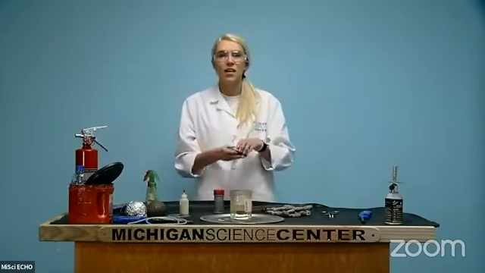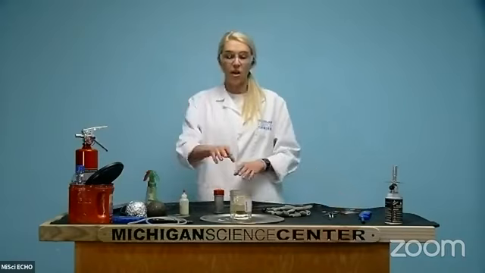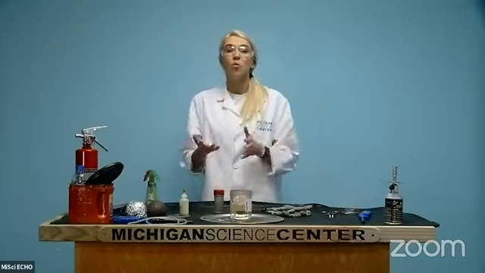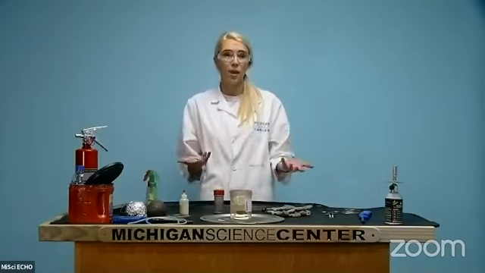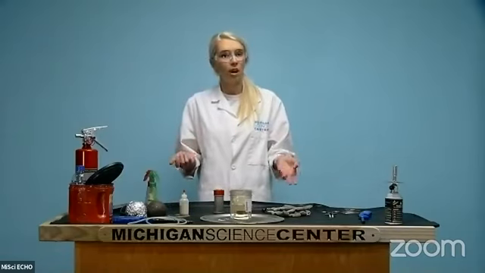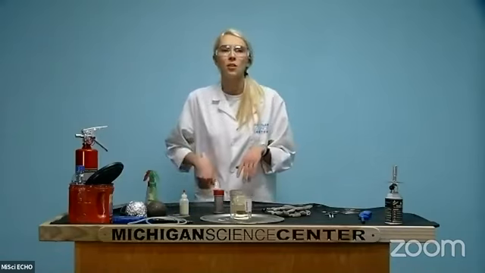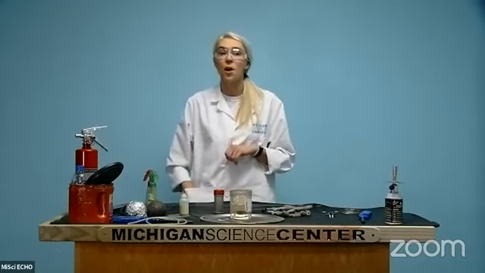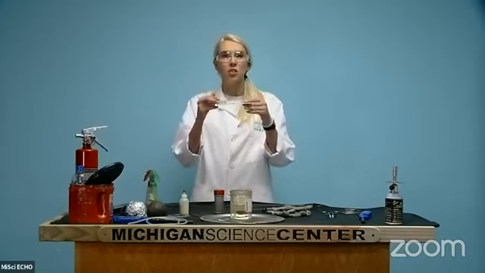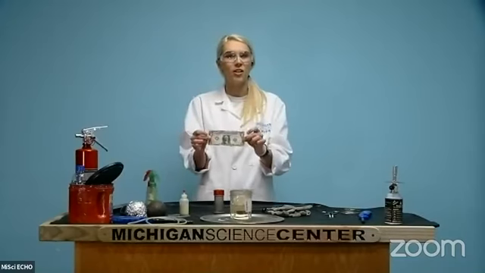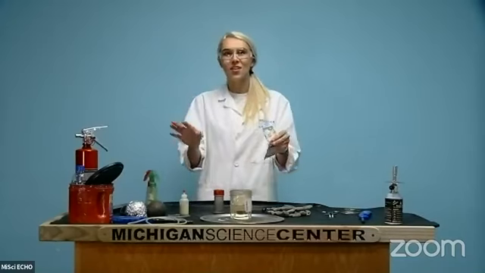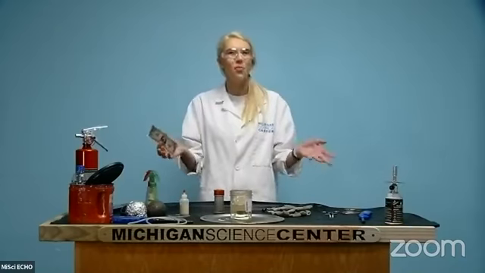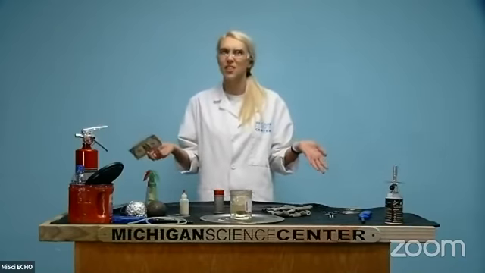So solution means that it's at least two things mixed together. This is a solution of ethanol, which is an alcohol which is highly flammable, mixed with a little bit of water. For this demonstration, we're going to be doing something that you are not allowed to try at home, not just because it's related to fire, but because we'll be attempting to burn some US currency. Now, we know that that's against the law, but if you're doing it for science, you kind of get a free pass. At least I think so.